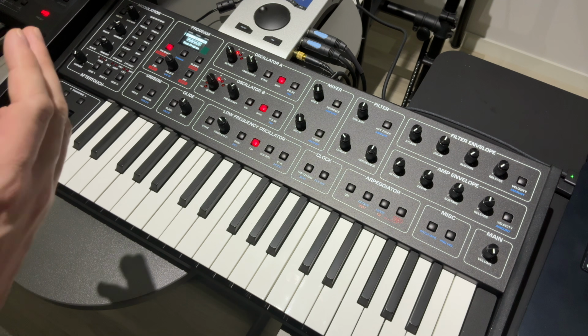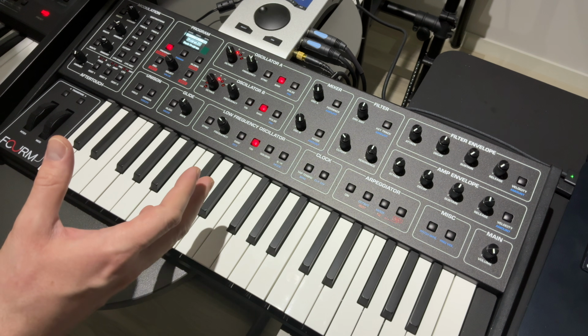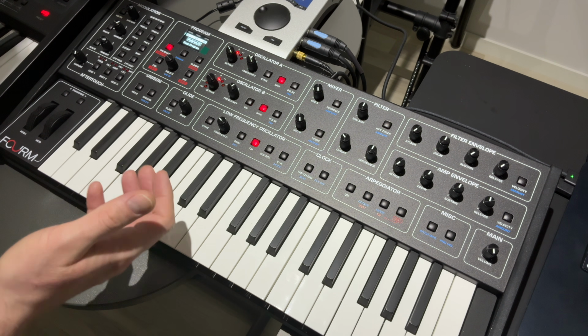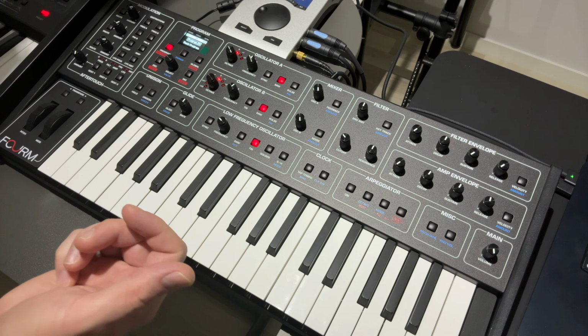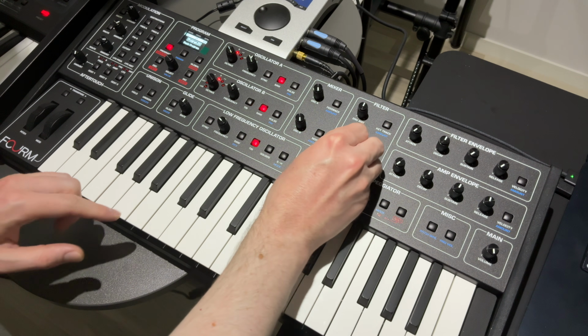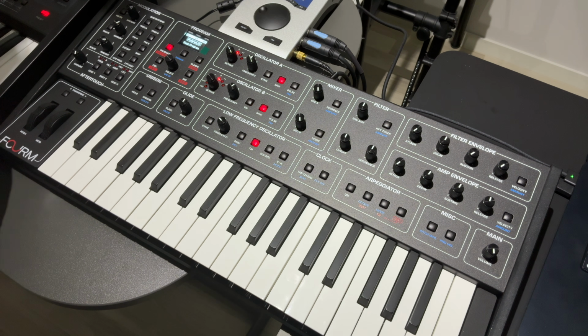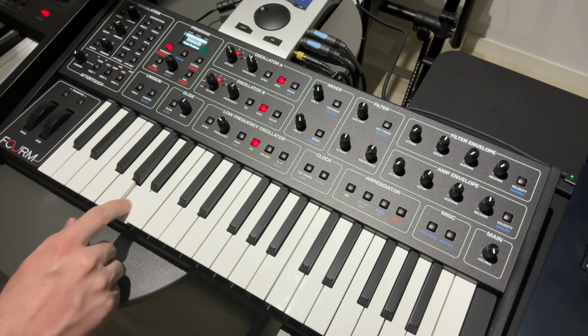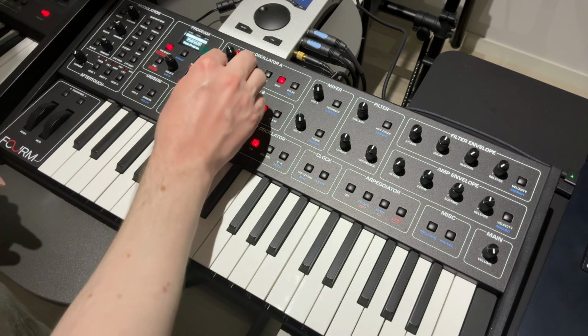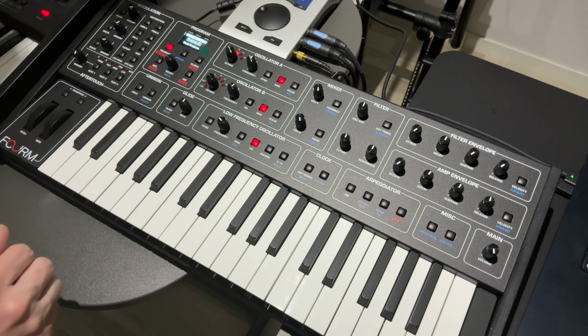Another thing that I notice is that when we are modulating the oscillator with the filter, the Fourm sounds different there also. So let's do it. I think we start off with half frequency, half resonance. And I think we go down one octave on both second oscillators.